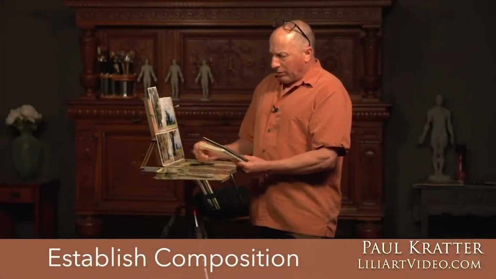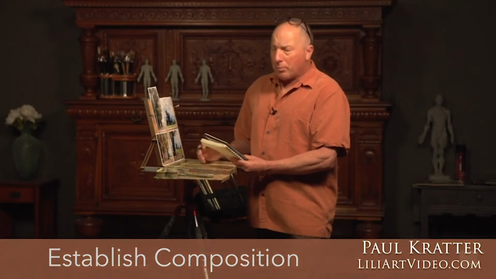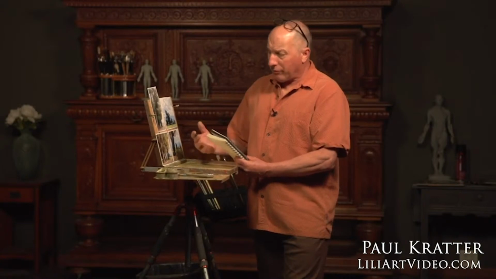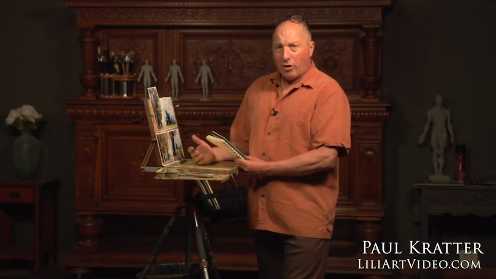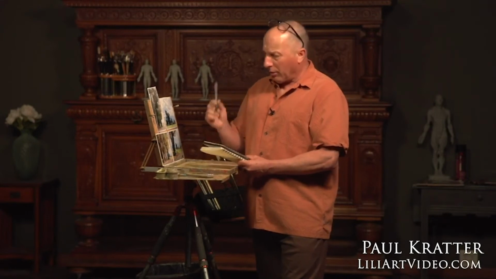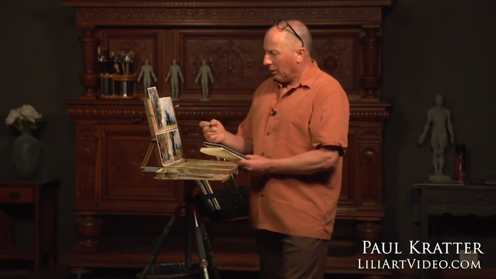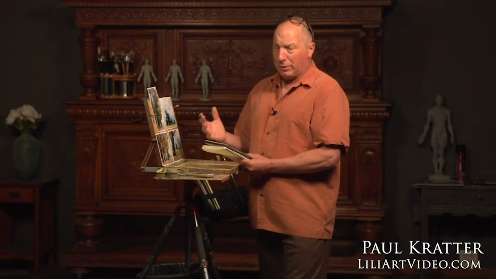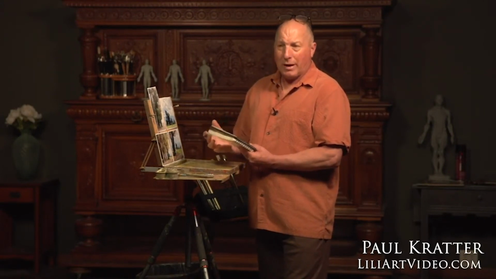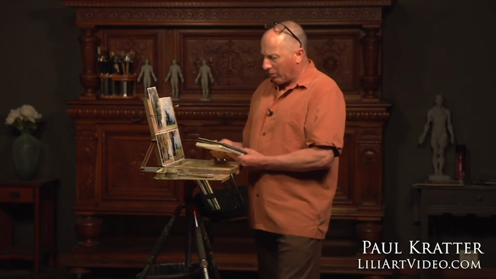All right, it's time to do a demo, and probably the most important part of what I'm going to do does not involve the paint, does not involve a brush, but it involves a sketchbook and a ballpoint pen. This is nothing more than a cheap black pen, but it is what makes some of my work unique, at least the starting point.